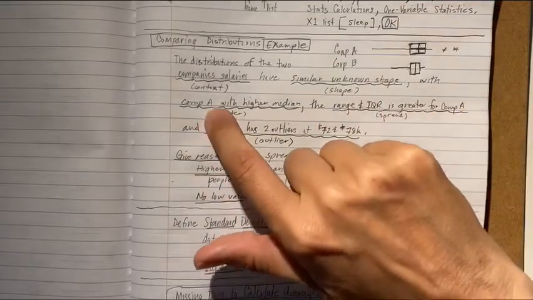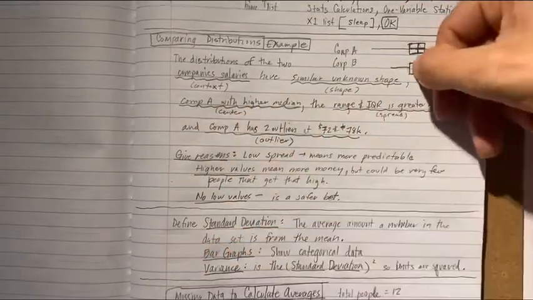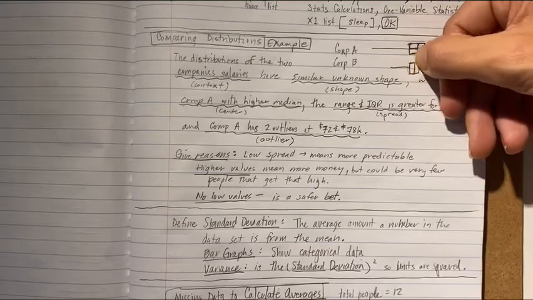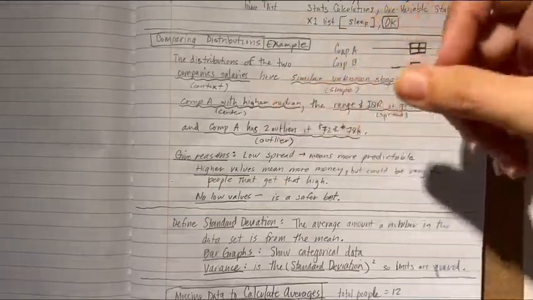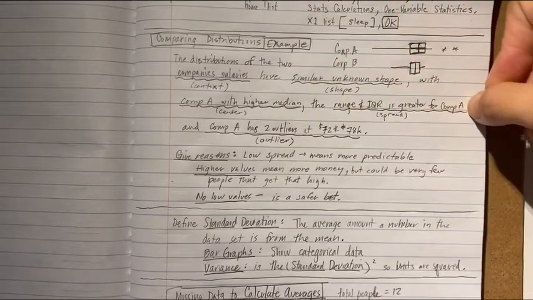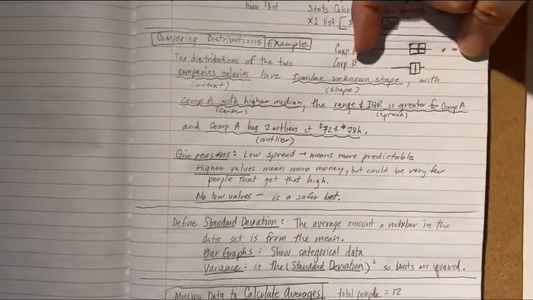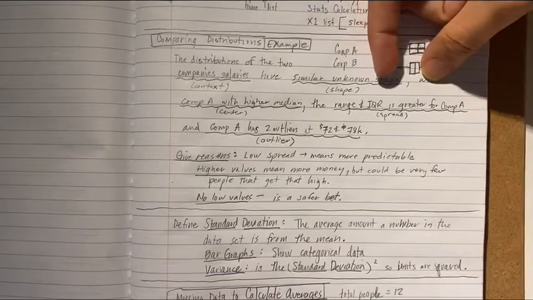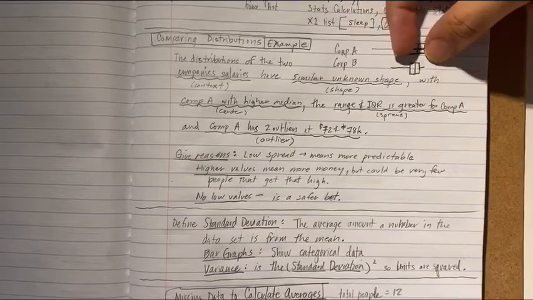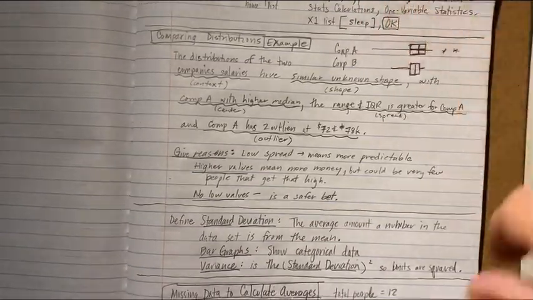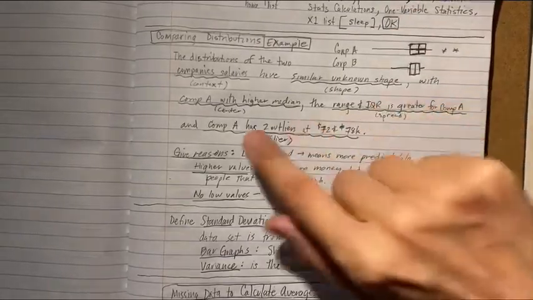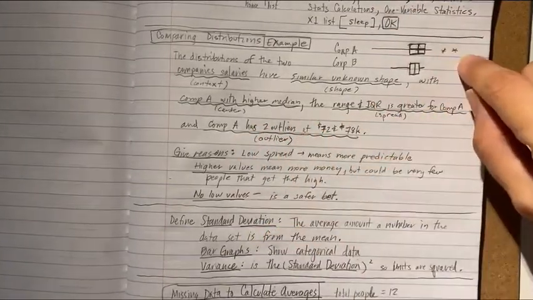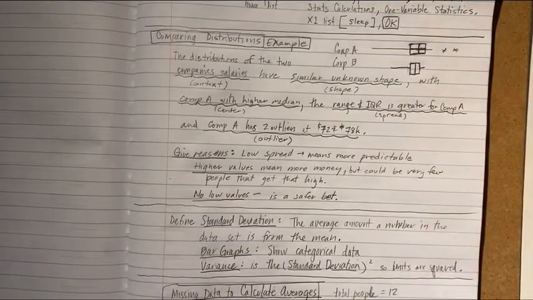Company A has a higher median. So this is the median, the center of the box, and this one looks a little bit higher. And you could say slightly higher. The range and IQR are greater for company A. So the range, max minus min, is definitely greater. IQR is the width of the box. So definitely the width of the box and the max minus min are both greater for company A. And company A has two outliers while company B does not. So I would give each piece.